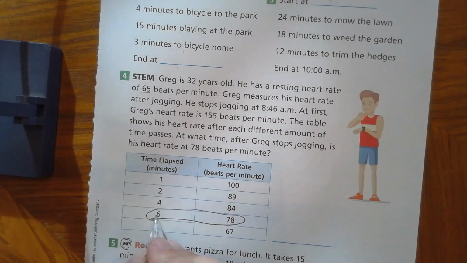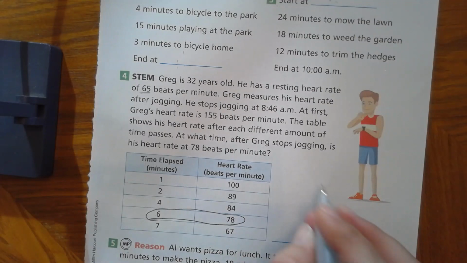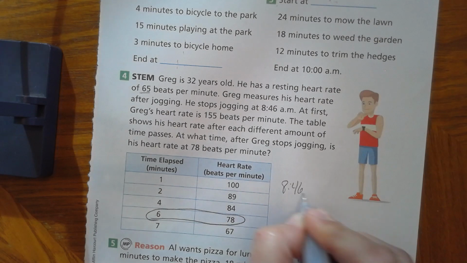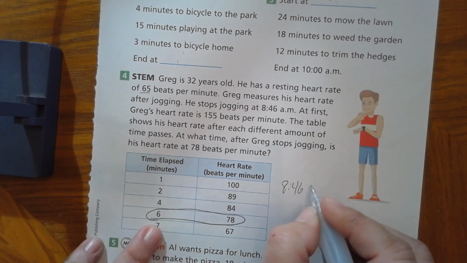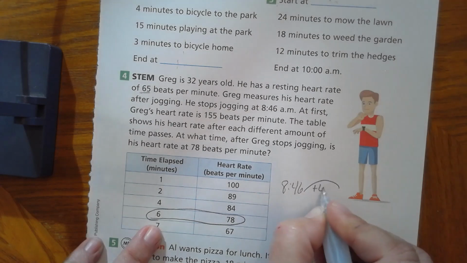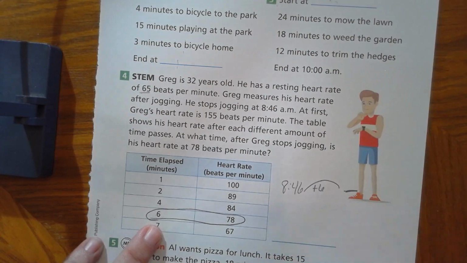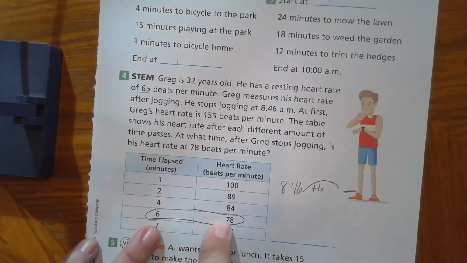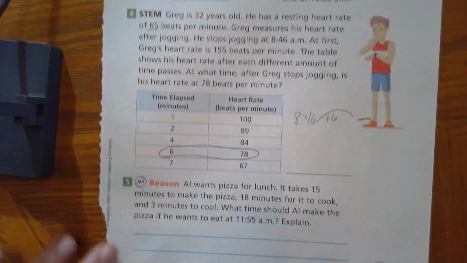Now, 6 minutes passes and then he's at 78. Okay, do you see that? So he stopped at 8:46. Then he rested for 6 minutes. So to get to this 78. So what time is that? Now I gave you a little helpful hint there because I'm using all those numbers.